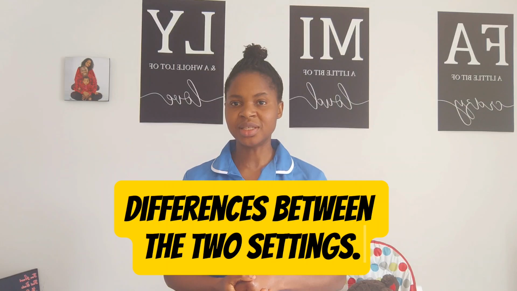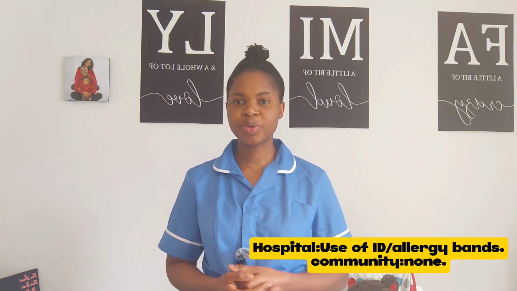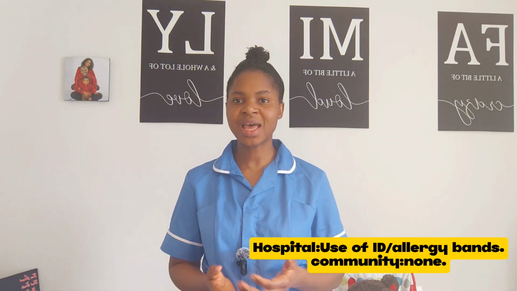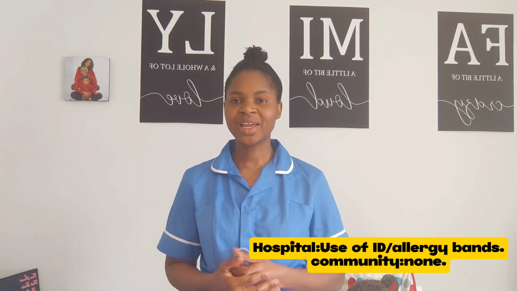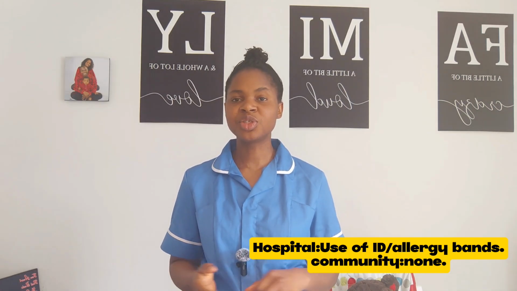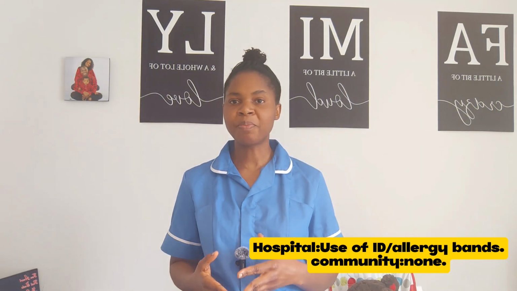Having talked about the similarities, let's talk about what is different now. Depending on your settings, here are what you need to do. First, patient ID and allergy status check. In hospital, you check patient ID bands and allergic wristbands. While in community, there is no use of wristband, so you verbally check the patient's name.